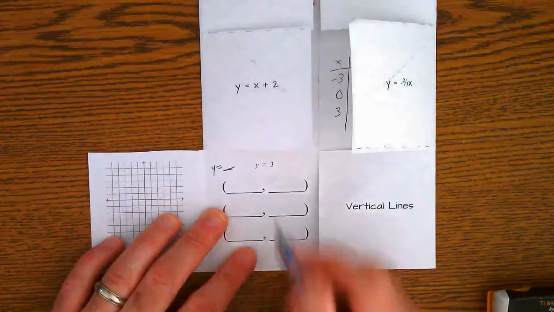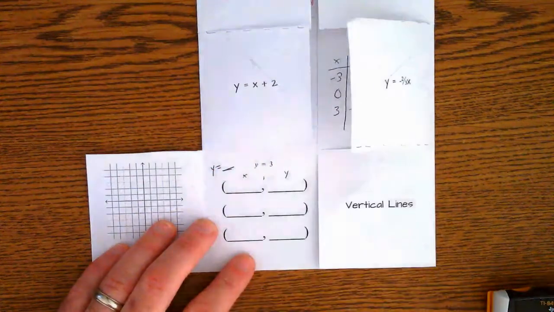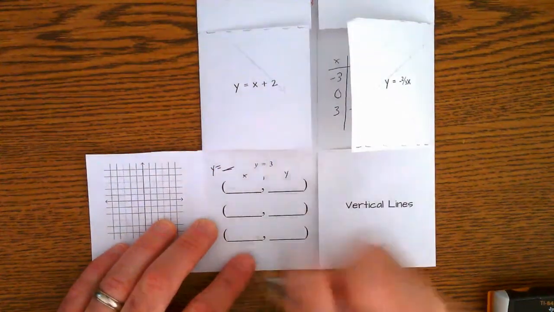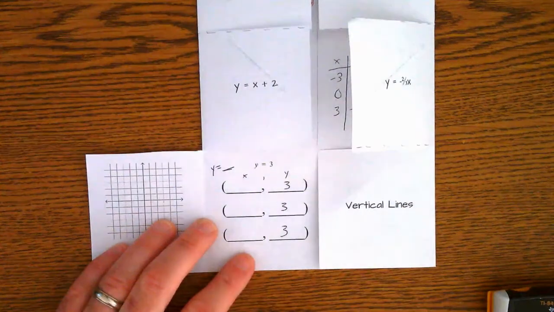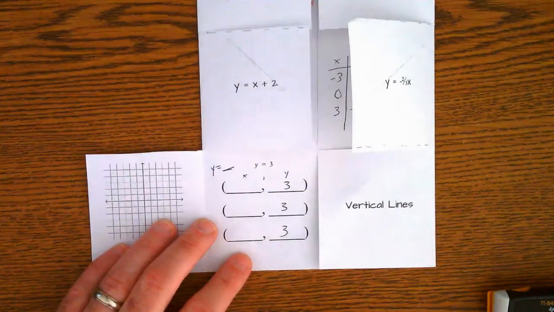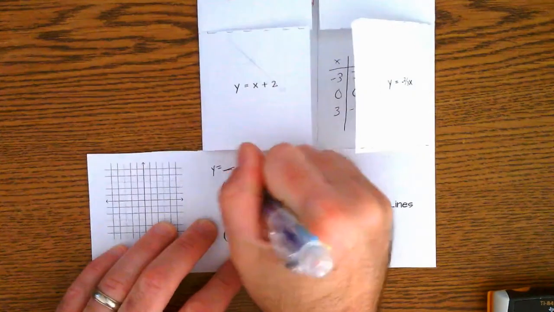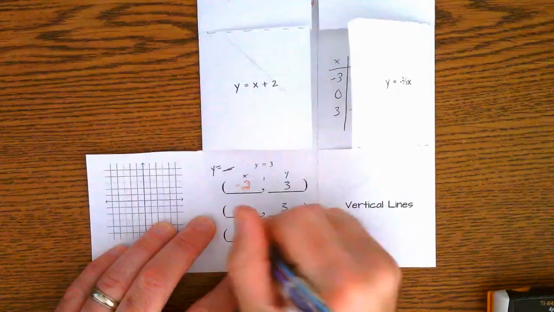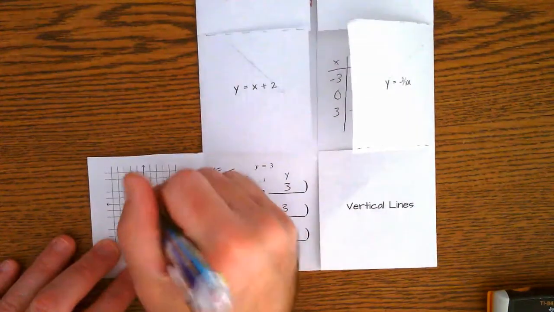Now what that means is that in all of these points, these x comma y's, the y value has to be 3. Y equals 3. So all of these will be 3. The others, we can choose anything we want. So I'm going to choose maybe -2, 1, and maybe 3.